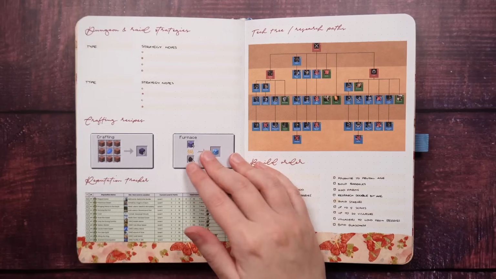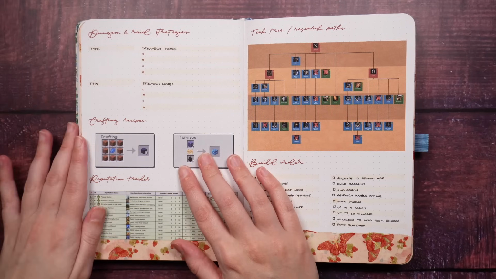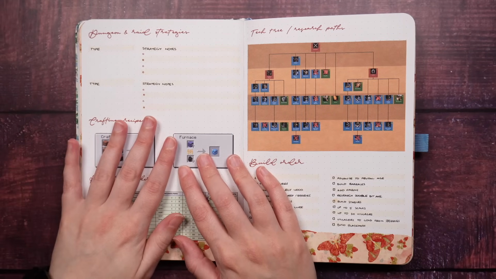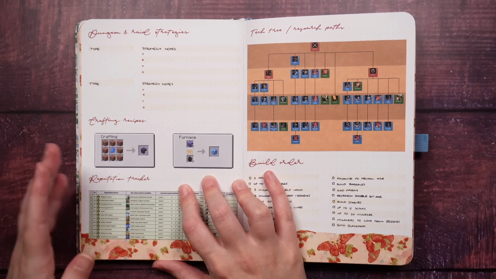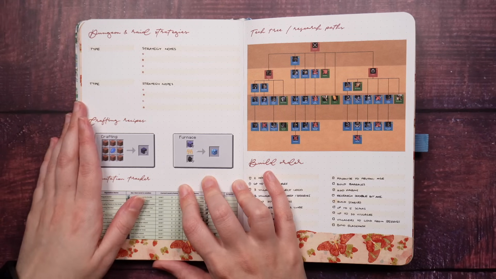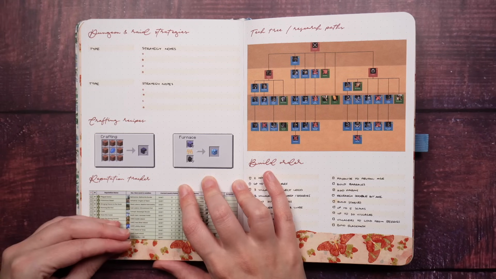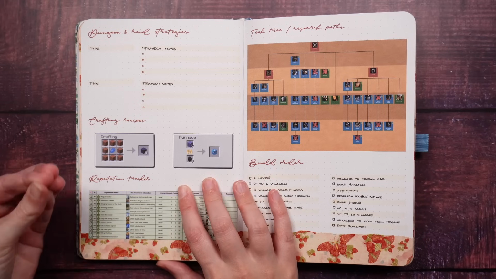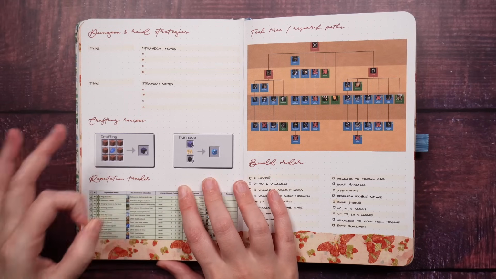Up next though, this idea is a dungeon or raid strategy list. How you break these down can be based on a lot of different factors. Maybe it could be who is in your party at the time and thus how you're going to approach it. It could be the type of dungeon or raid you're doing. It could be the dungeon or raid in question and how you want to tackle that very specific one.